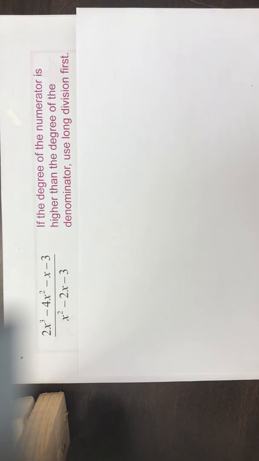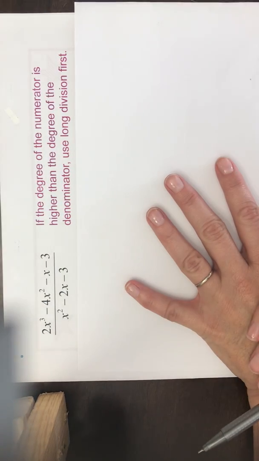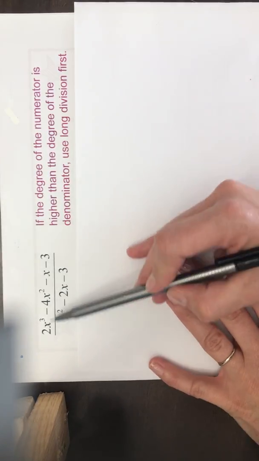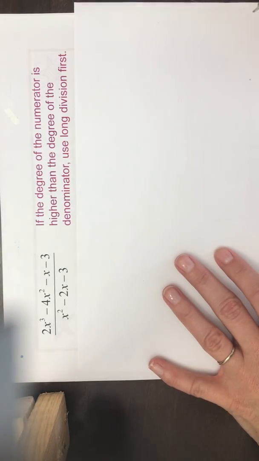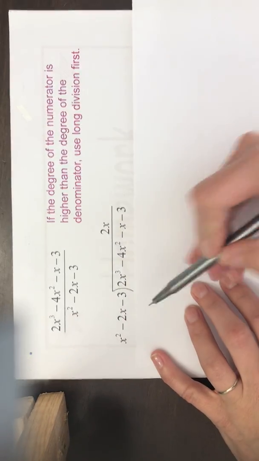All right, this one, notice the degree on the top is more than the degree on the bottom. Anytime that happens, you have to use long division, like third grade math. You have to divide this guy by this guy using long division. So let me show you what that looks like. Put the numerator underneath that little bar thing. I don't even know what that's called.